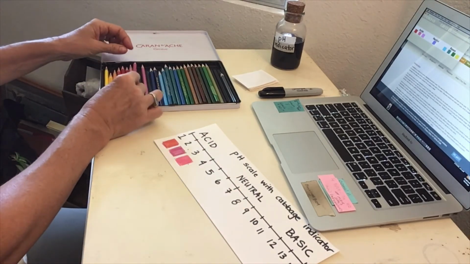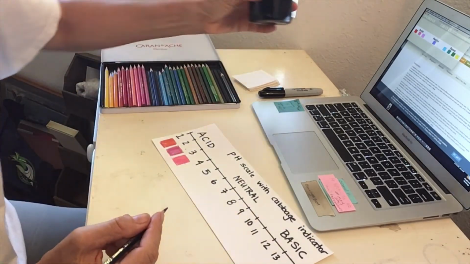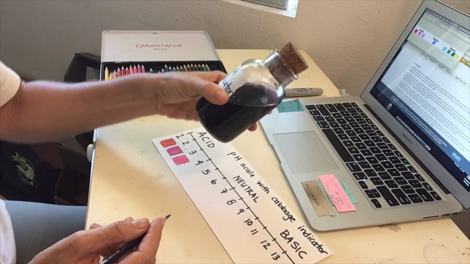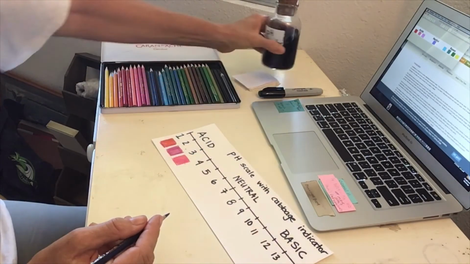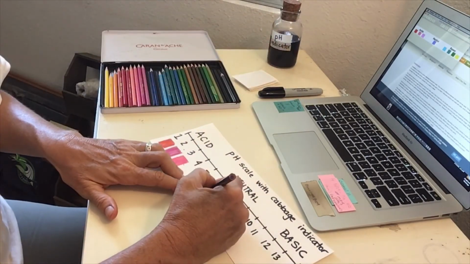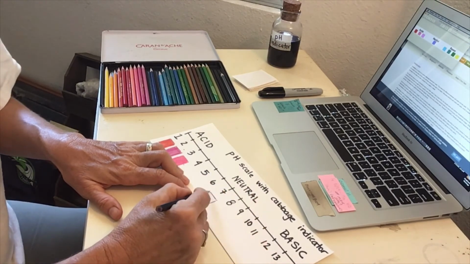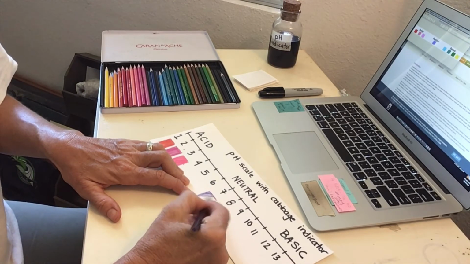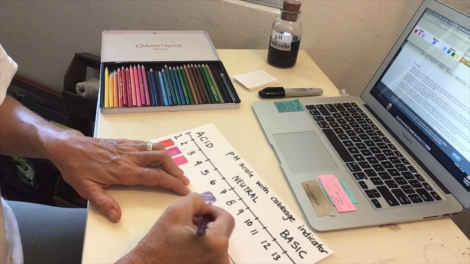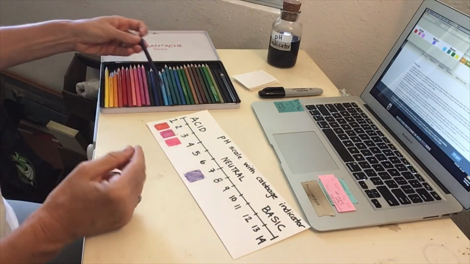Okay, now I'm going to go to my neutral value, and that's going to be kind of the color of my indicator, which perhaps you can see here is a bluish purple. Okay, so those are going to be neutral. And then how about basic or alkaline?